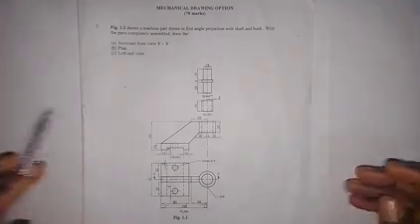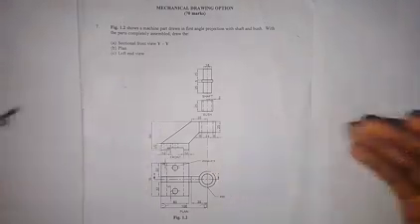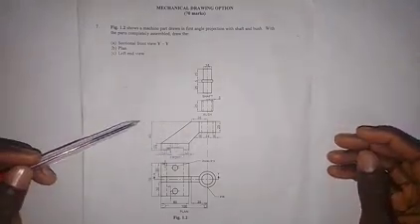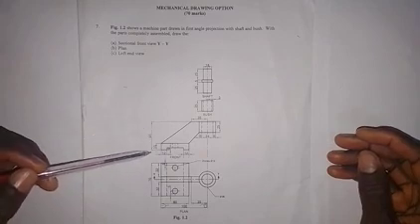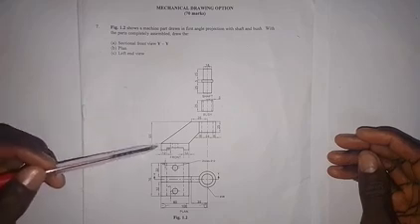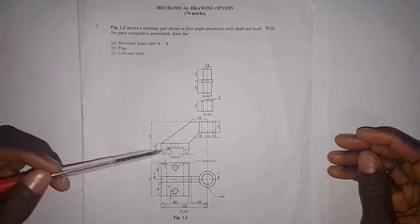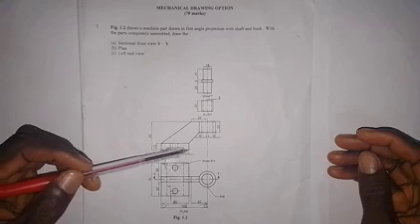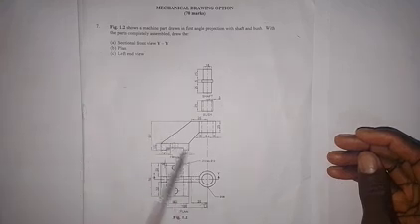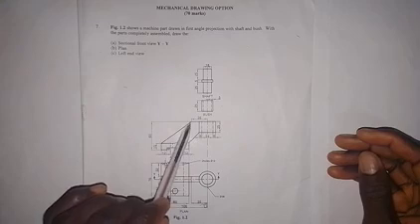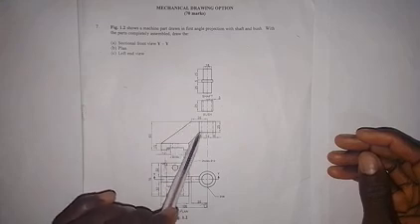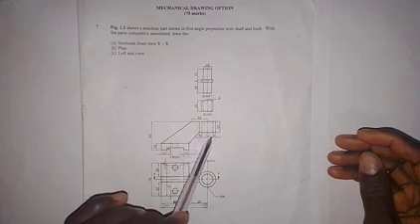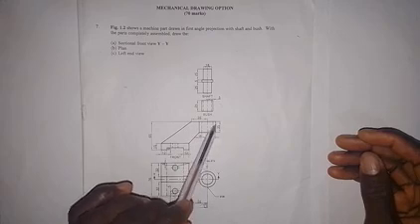So let's start. But let's talk about the dimensions on the views. In the front elevation we have the distance from here to here to be 65 millimeters, from here to here is 15, from here to here is 12, and from here to here is 5, from here to here is 12, and then from this center line to this point is 35, and then the distance from here to here is 6, from here to here is 24, from here to here is 6, and from here to here is 25.